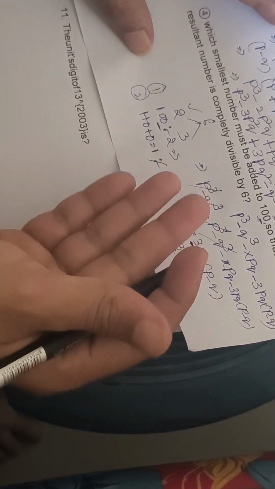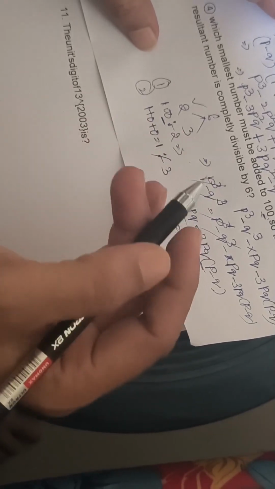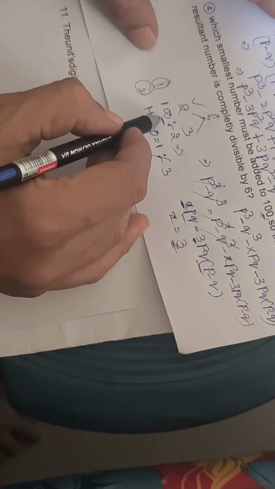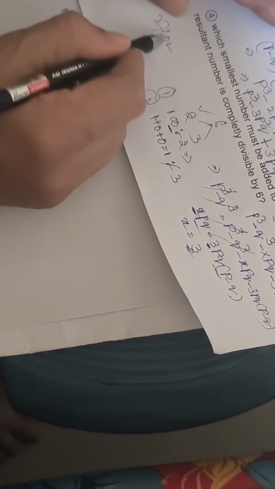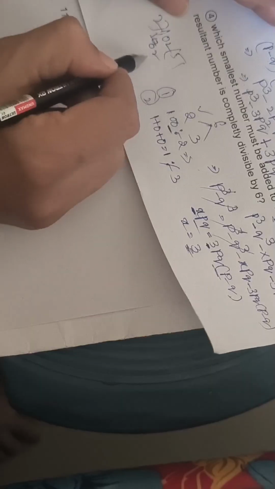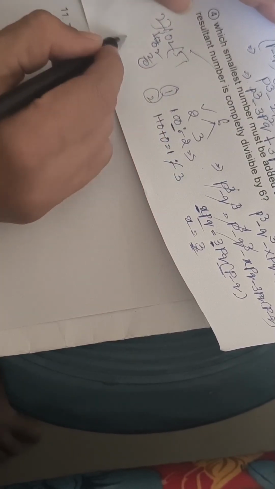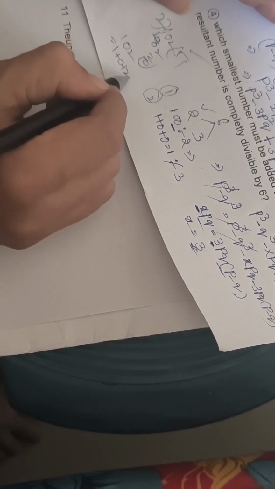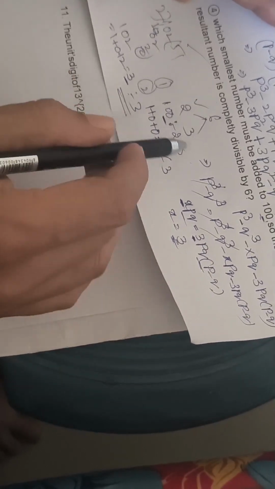So what should be added so that it should be divisible? This is simple. We can use the trial and error method. Since 100 is divisible by 2, the last digit should be an even number. So if you take 0 or 2, you will start with the minimum even number 2. So 102 will be divisible by 2. Am I right? If we insert the 2, 1 plus 0 plus 2 becomes 3, which is divisible by 3. So the condition is it should be divisible by 2 and 3.